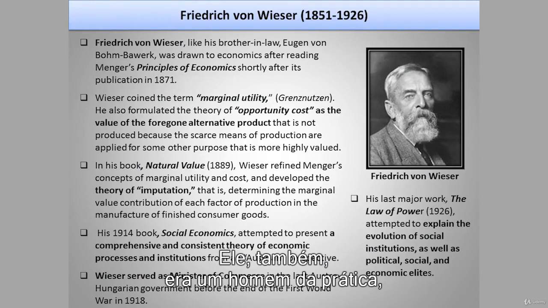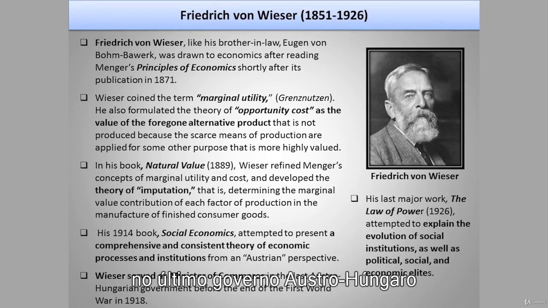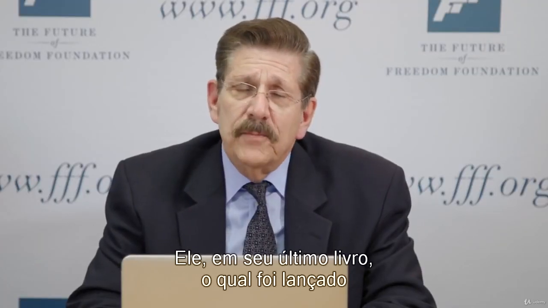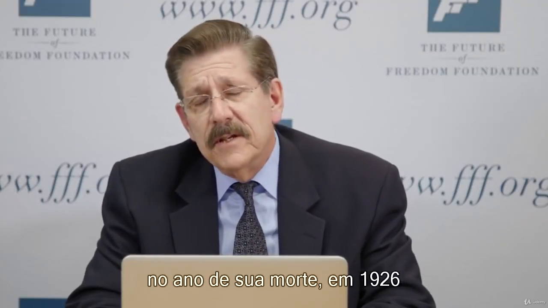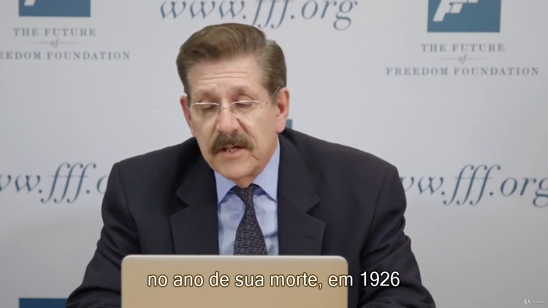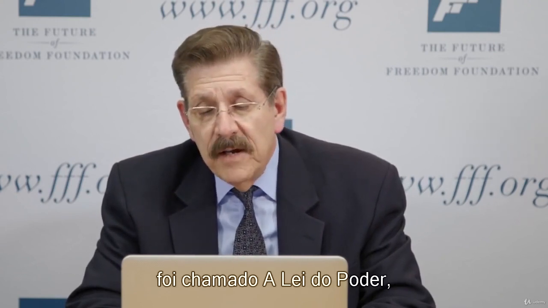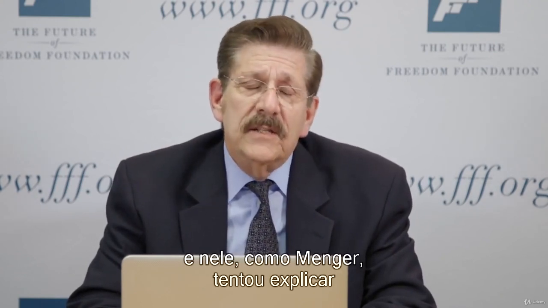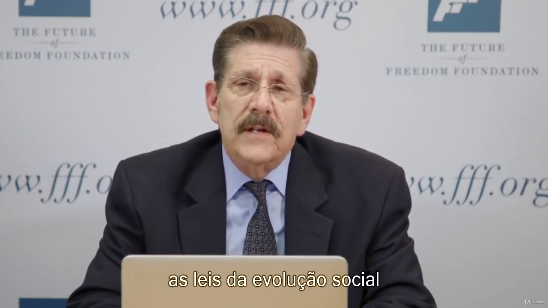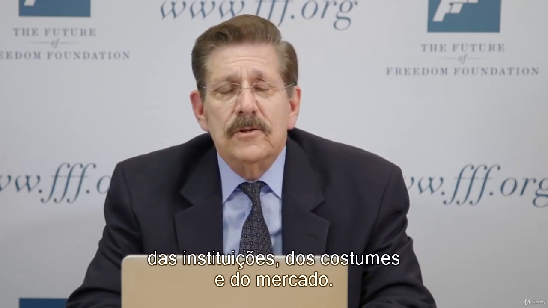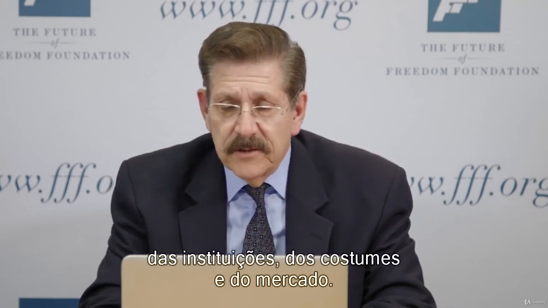He too, by the way, was a man of practical affairs, and he served as the Minister of Commerce in the last wartime Austro-Hungarian government during the First World War. And his last book, which came out in 1926, the year he passed away, was called The Law of Power. And he, like Menger, attempted to explain the laws of the social evolution of institutions, customs, and the marketplace.